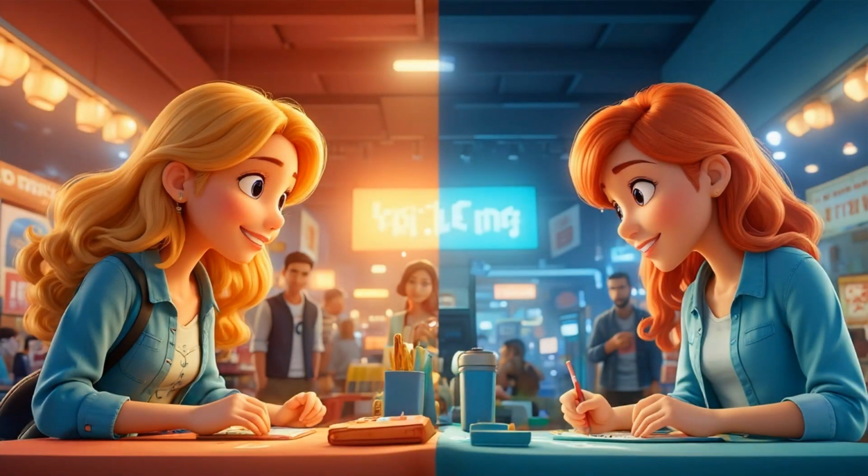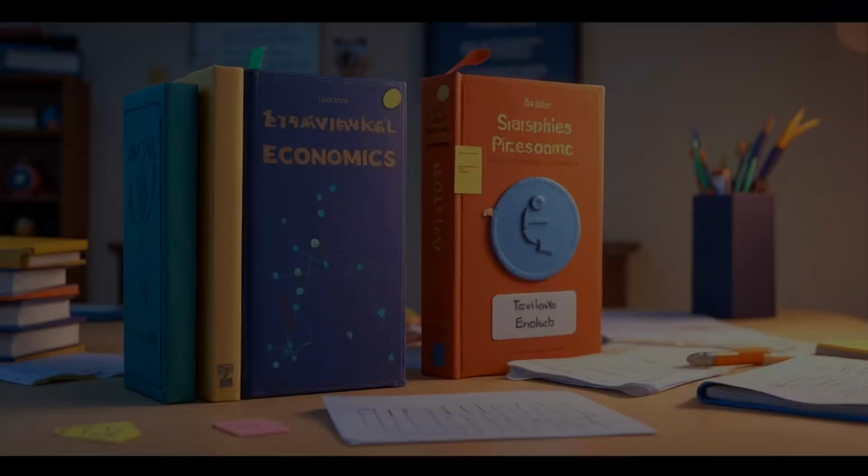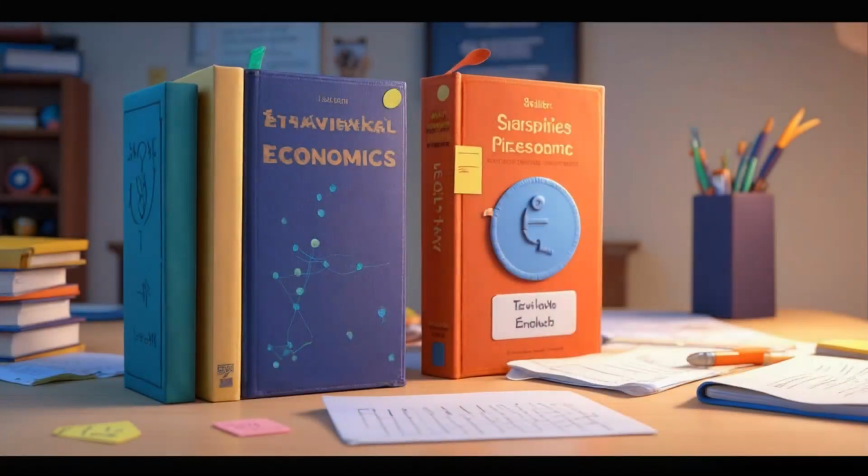Critics argue that the theory does not account for irrational behavior, psychological factors, or social influences which often affect real-world decisions. Newer frameworks, like behavioral economics, attempt to bridge these gaps by introducing biases and heuristics into the utility model.